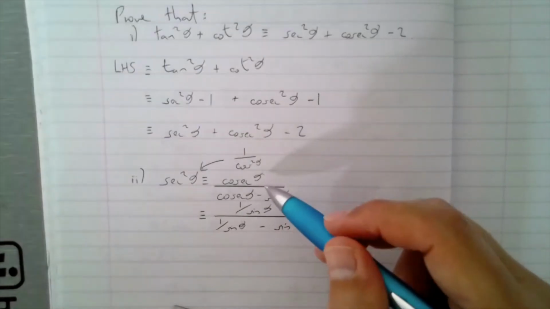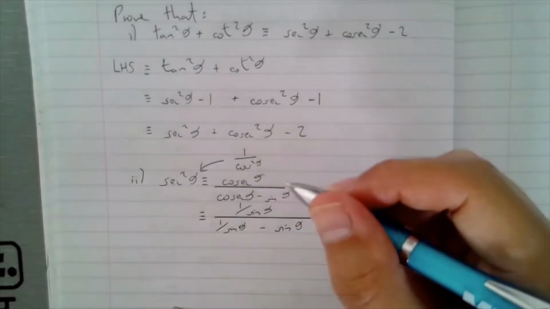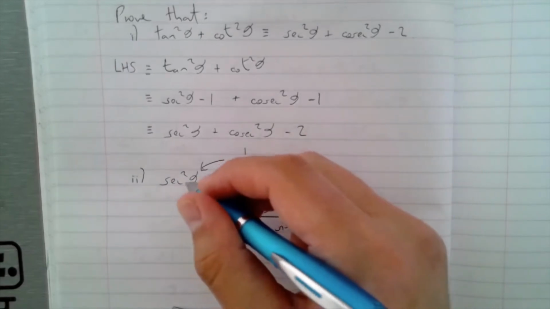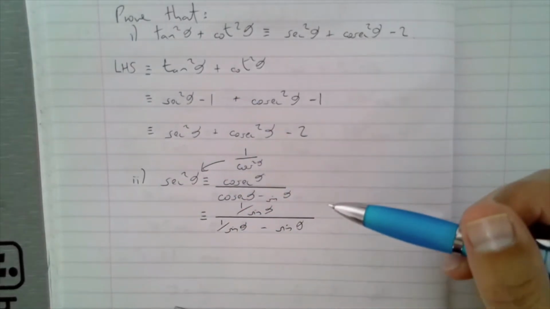So at the moment this right-hand side has got... I should have said right-hand side, didn't I? I should have said right-hand side and then carried on like I did here. Never mind.